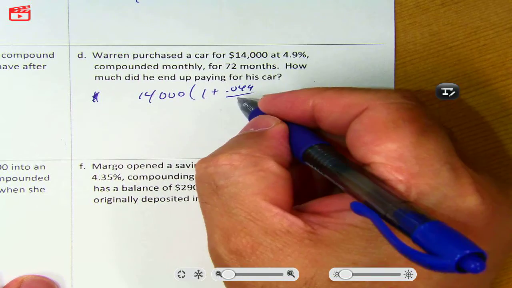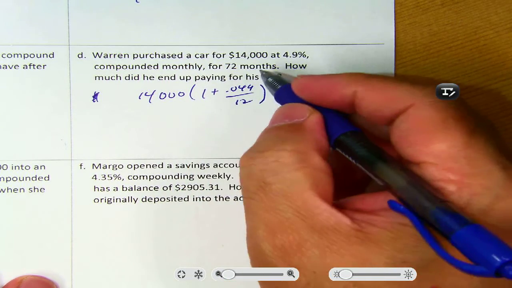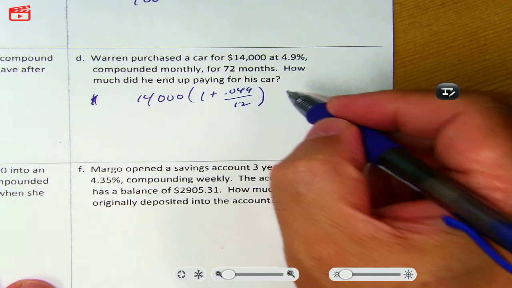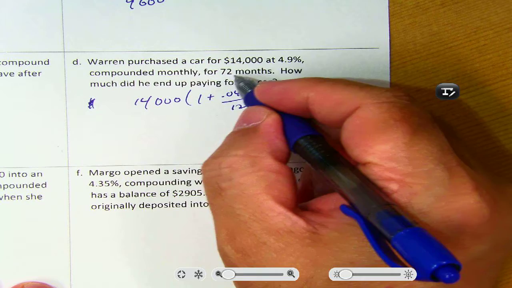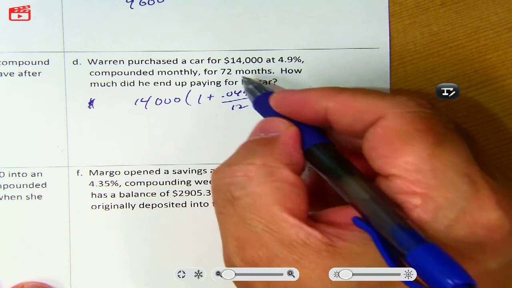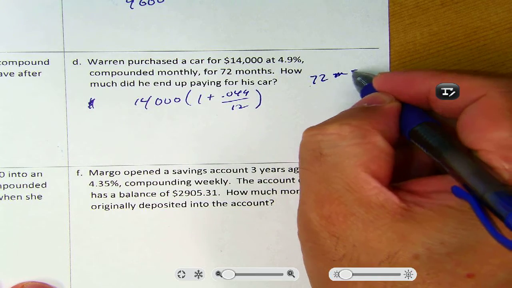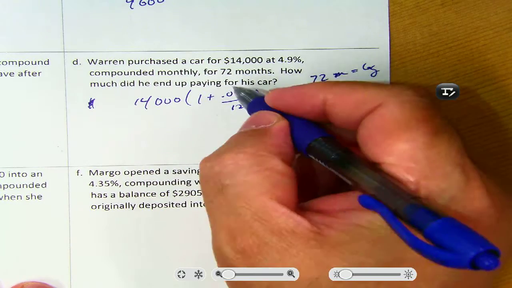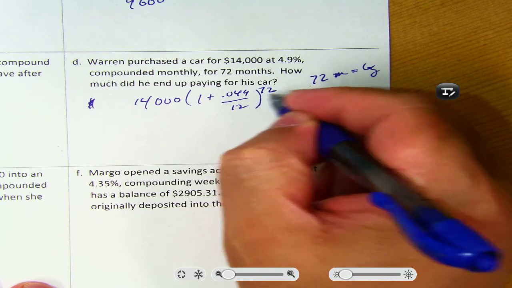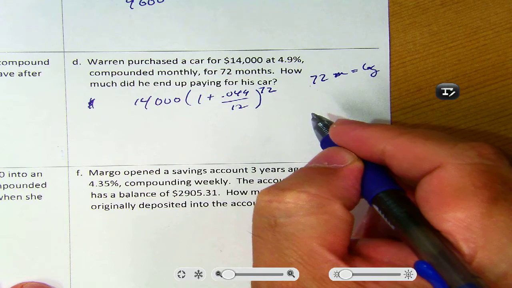So that's over compounded monthly, so it's 12. 72 months. So they gave you 72 months, so you don't have to actually write 72 times 12. It's given to you. The 72 months is equal to 6 years, so they've done the 12 times 6 for you. So you could just write 72 instead of 72 times something. They gave you the actual number of compounding terms.